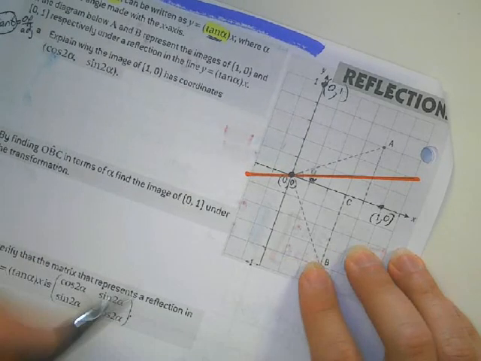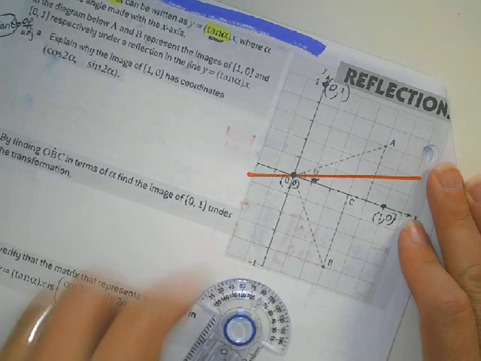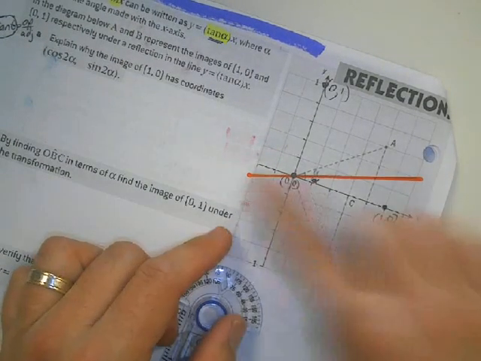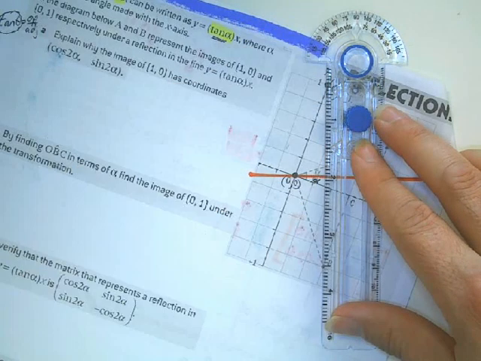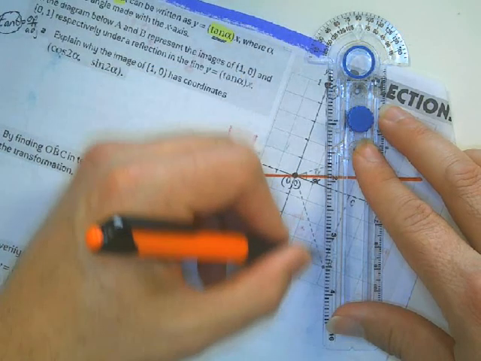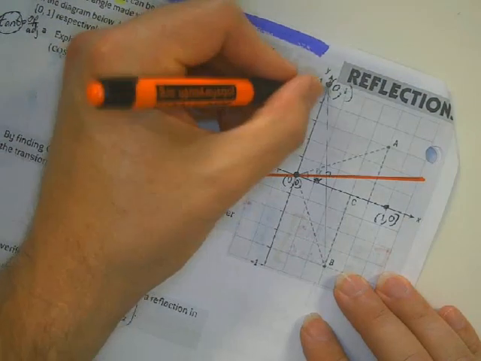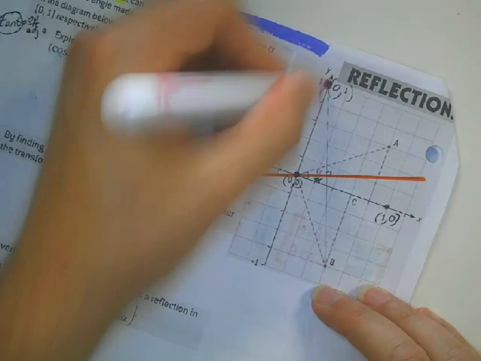Okay, and so if I'm just going to turn the paper like this, it might make it easier to see, because if we're going to reflect across this orange line, I'm going to do my best to make a 90-degree angle. Does that look like a 90-degree angle? So this point right here, when it's reflected, it's going to be down here.